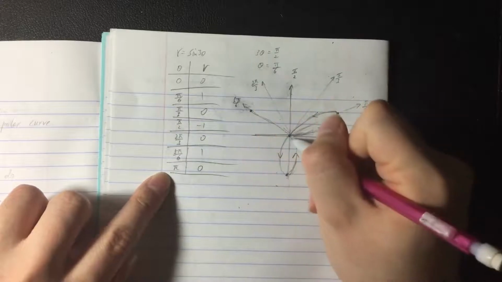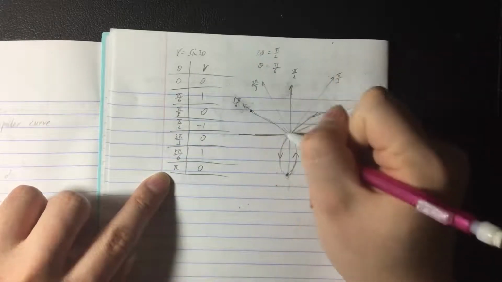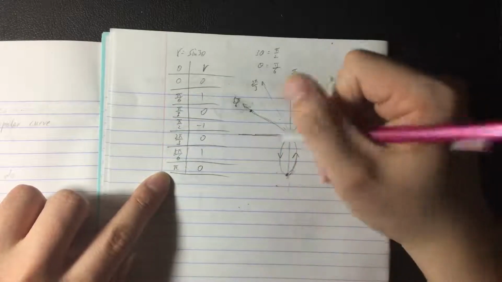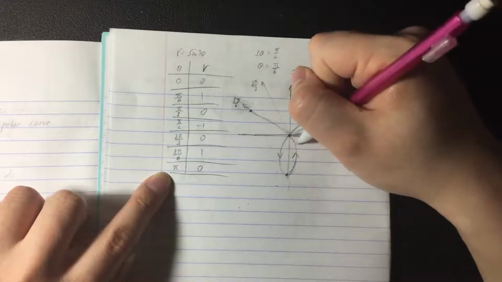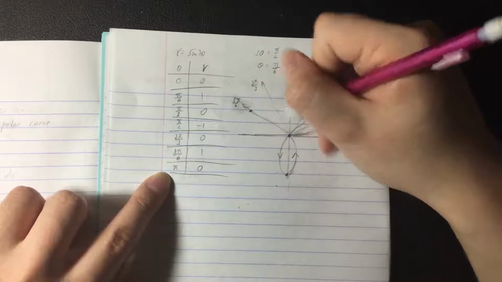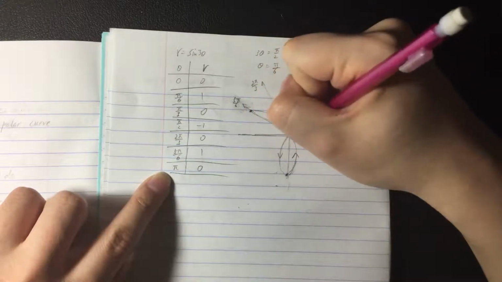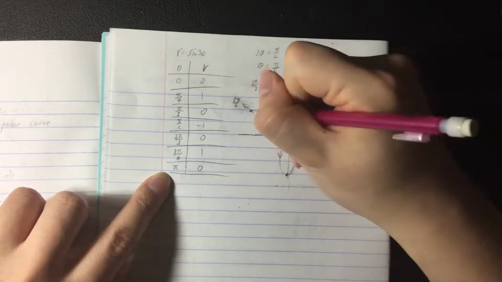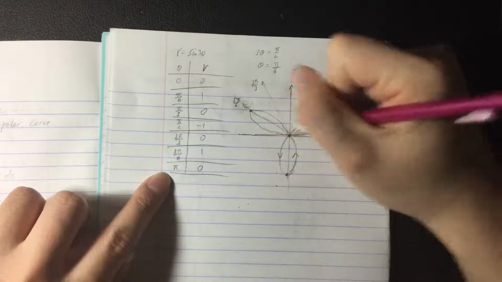We go back to the origin. So from this point, go to this point, and go back to the origin. Let's follow the path. If the curve continues, it goes this way. Connect the 3 points using smooth curves. Then it goes back to 0, back to the origin. So that's the direction.